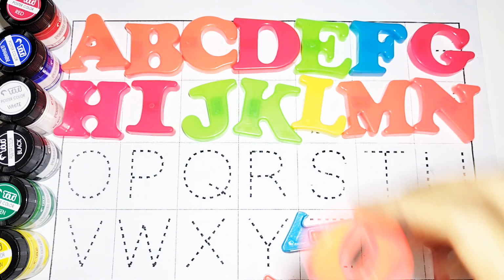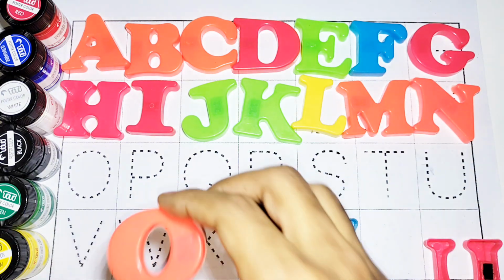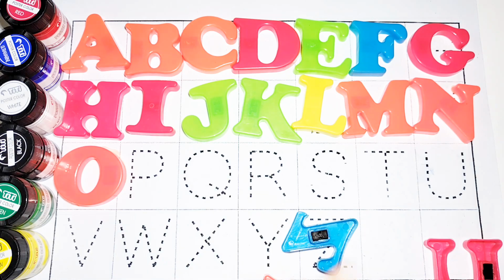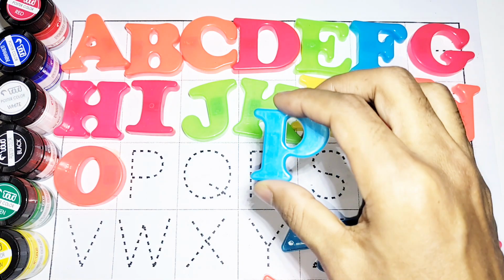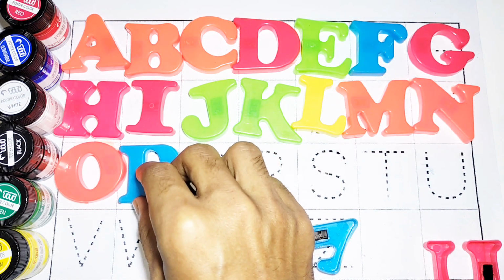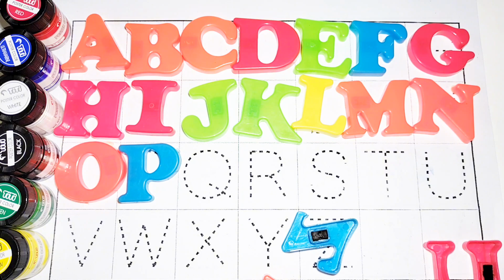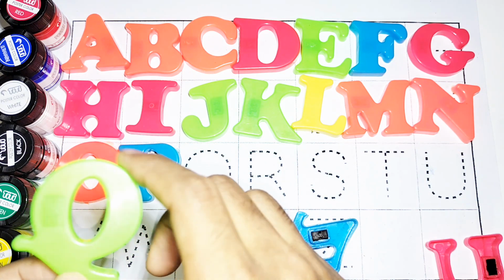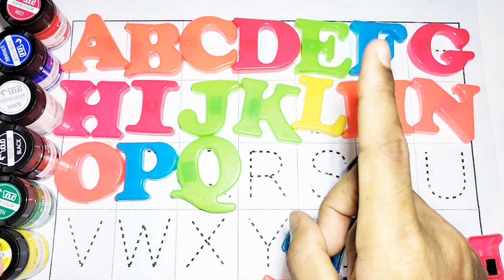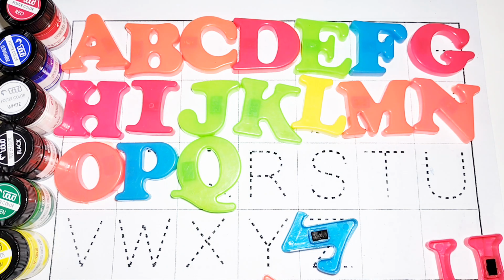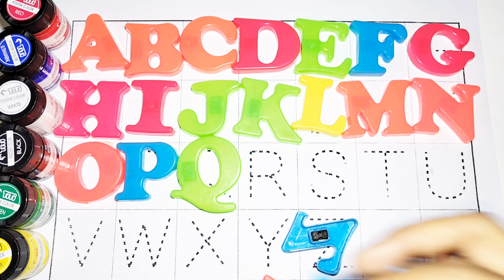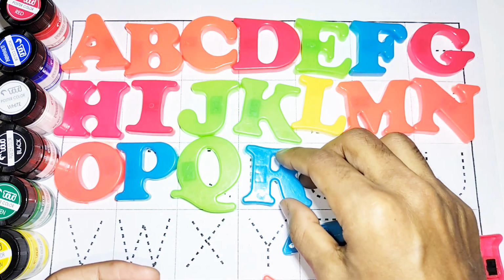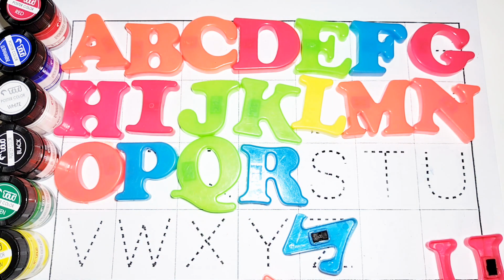Now we're finding O. O for orange. And the next one is P. P for penguin. Now we're finding Q. The letter Q. Q for queen. Kids, now we're finding R. The letter R. R for rose. Now we're finding S. S for sun.